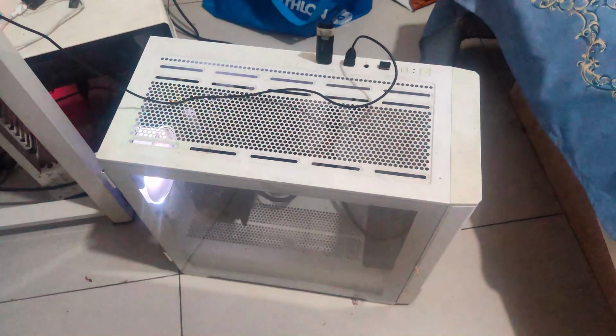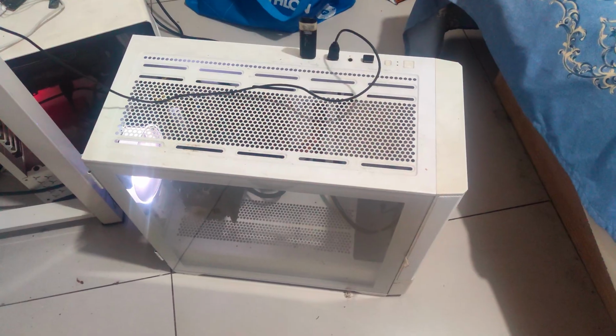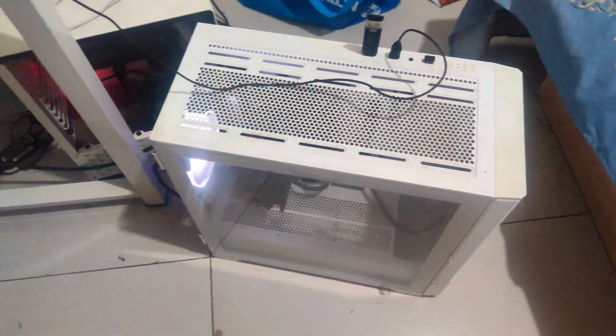This host has always had the Windows system installed. Now I'm going to install it with PVE, then install Windows. I'll record the process.